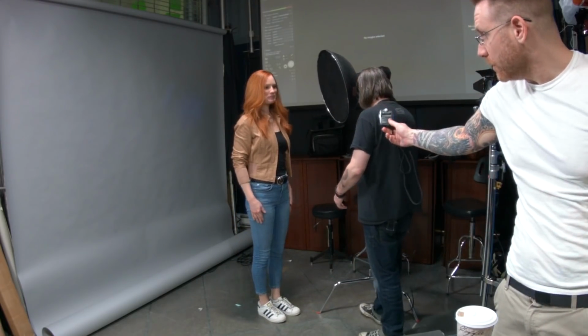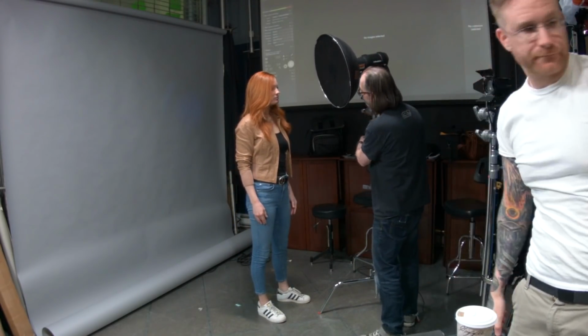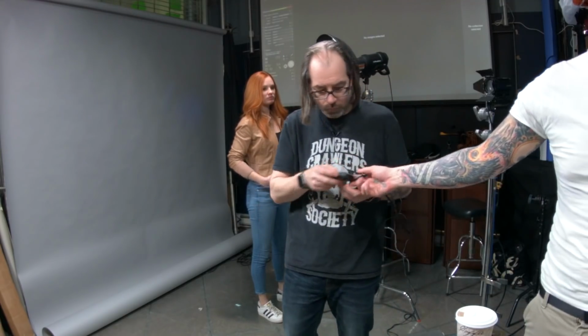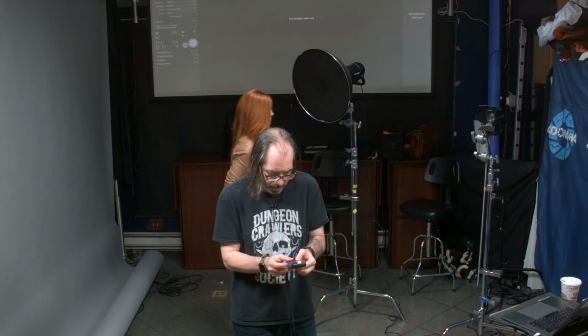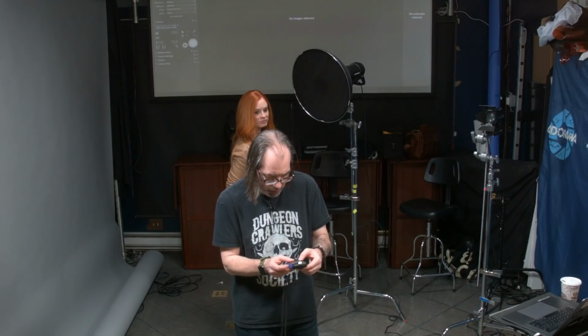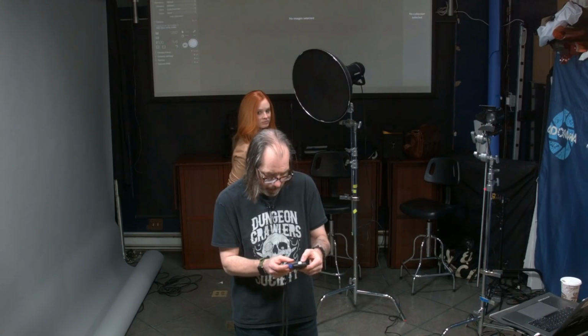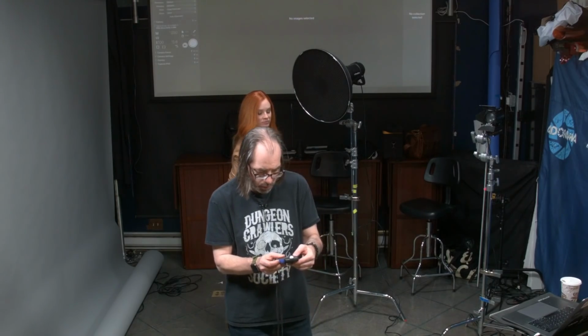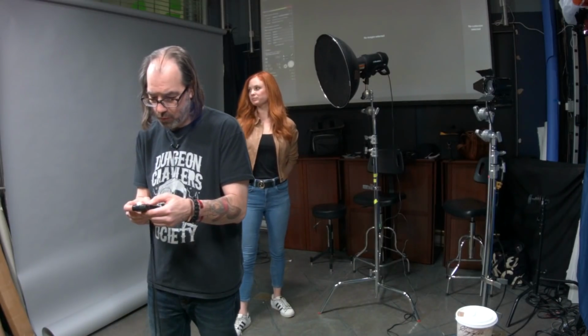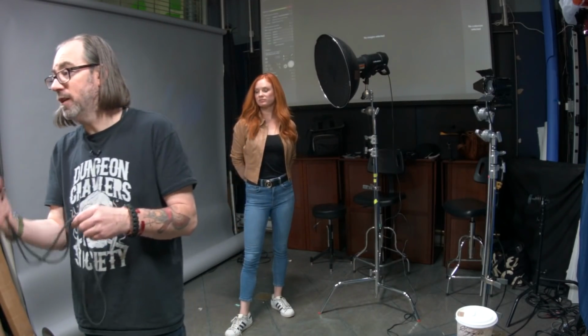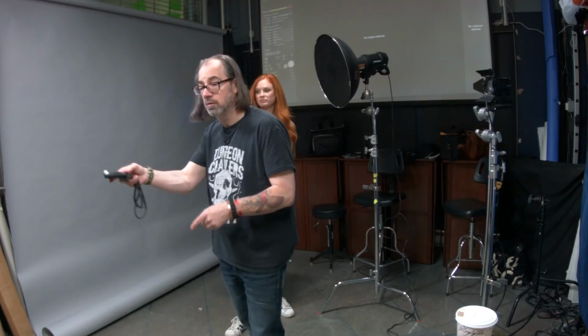Good. All right, so I'm using a beauty dish with the grid, Profoto beauty dish. I know two settings, right? I know my shutter speed and I know my ISO. So I'm going to plug those into my light meter. 250 at 100 ISO, those are in there. And I'm going to use my flash meter to get the aperture that I want. Now, what aperture do I want?